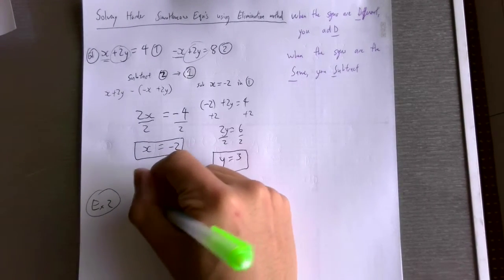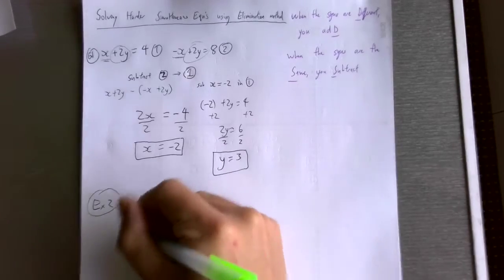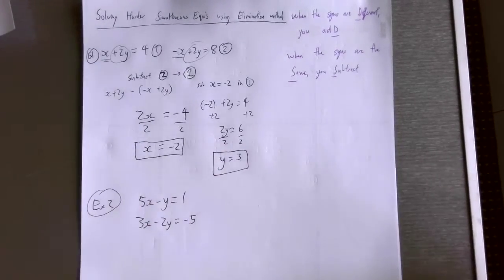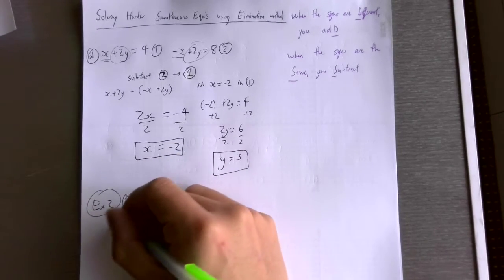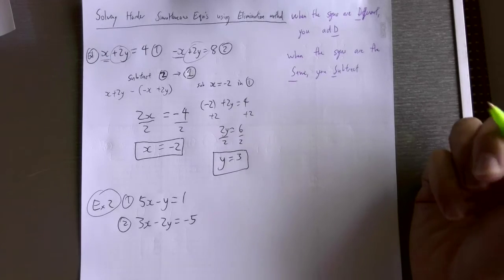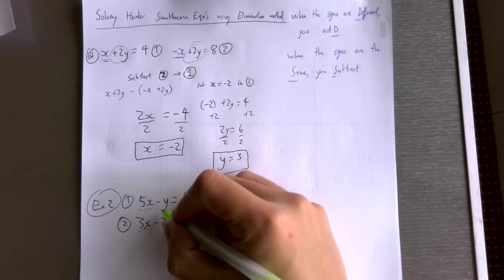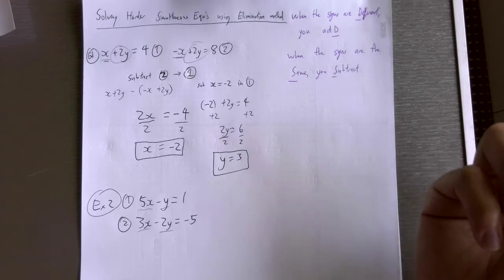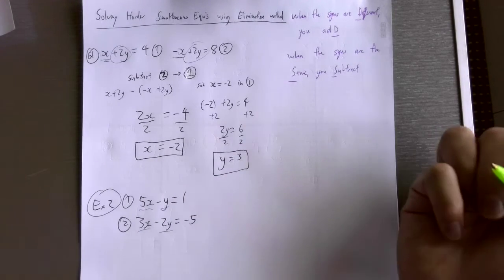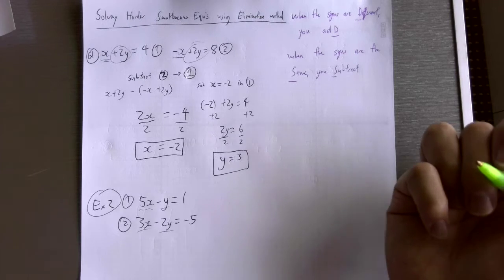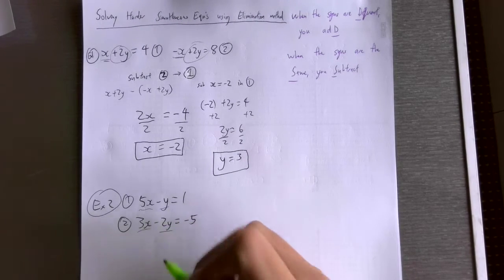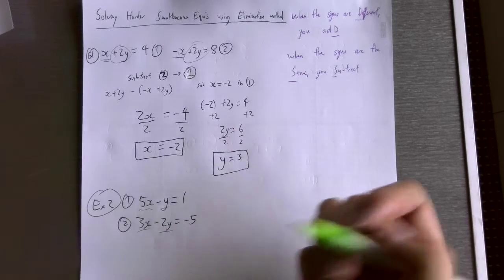Where we have 5x minus y equals 1 and 3x minus 2y equals negative 5. Now here we have a similar example to our substitution method where these numbers aren't actually the same. So what we have to do is manipulate the equation slightly until we end up with a number in front of our pronumeral, our letter, that is the same.